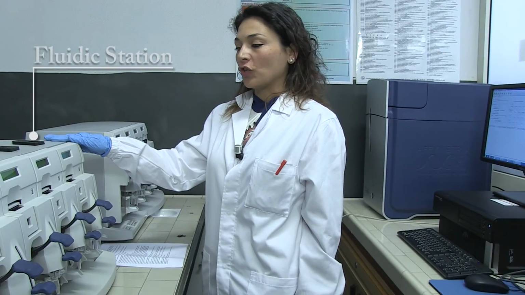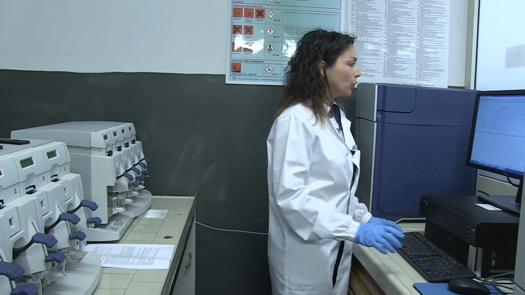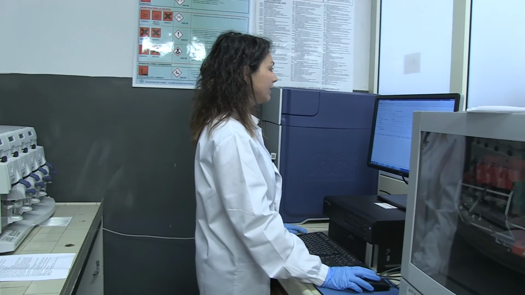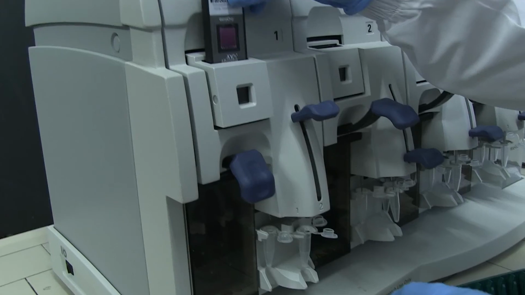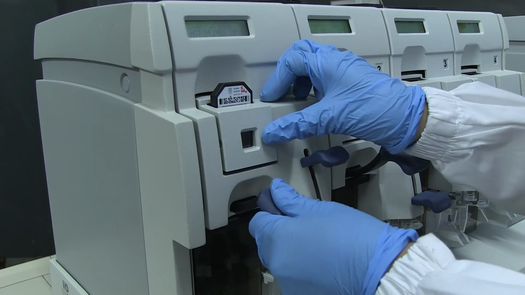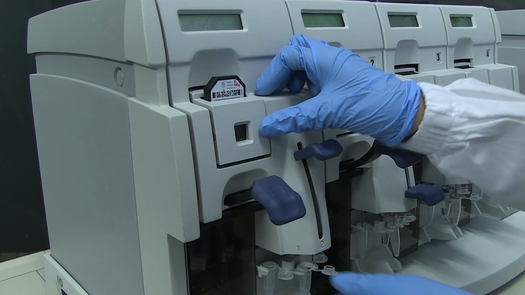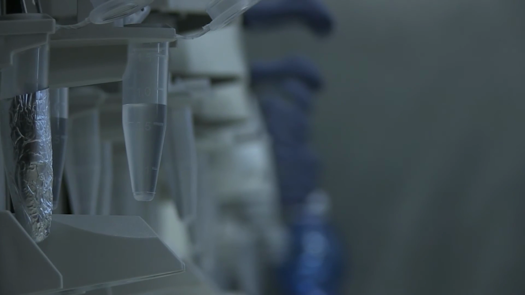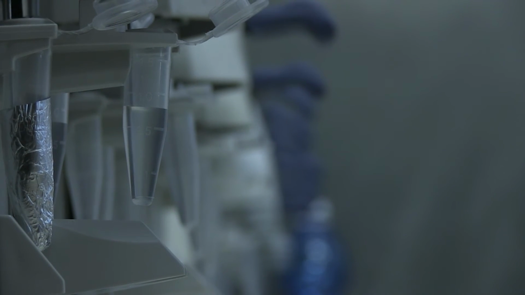The fluidic station is used to wash and stain the microarray, and it is controlled by a computer that increases the reproducibility of this technique. The chip is put into the cartridge holder, and in this way it is connected to the fluidic station by a tubing system.